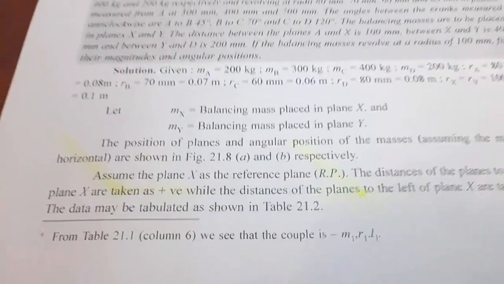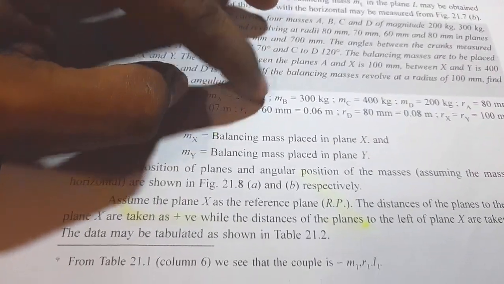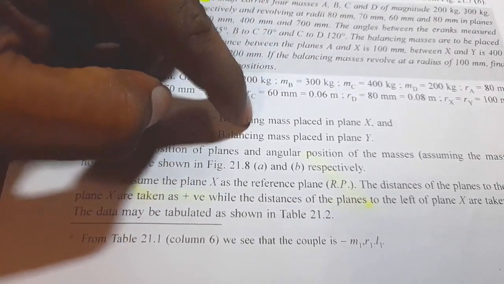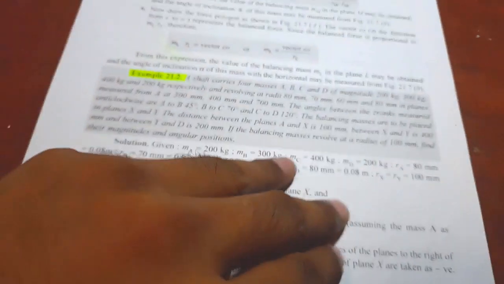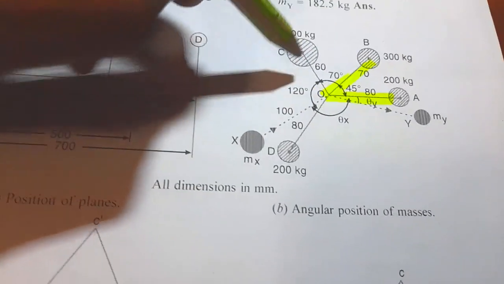Okay, fine. So now let's carefully focus. What is our mx here? The balancing mass that we keep at the plane X. And what is my, the balancing mass that we keep at plane Y? Now we'll go for the most important type of diagram, the angular position diagram.